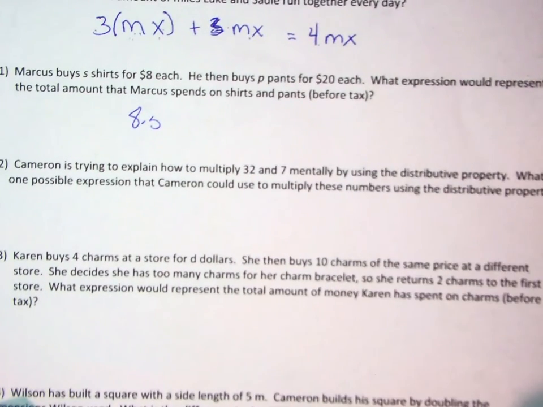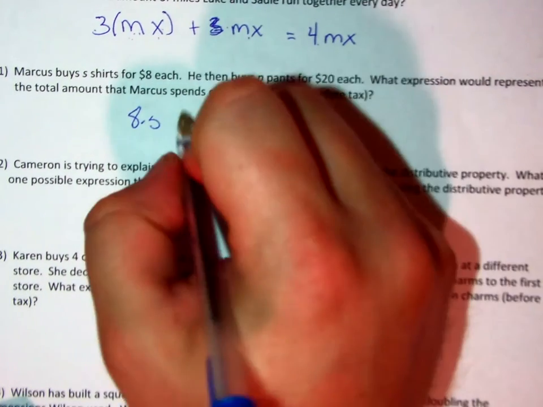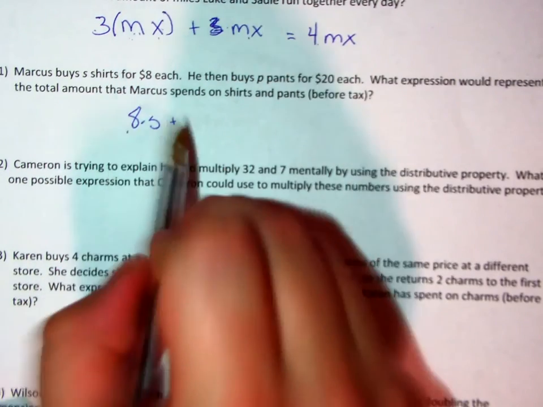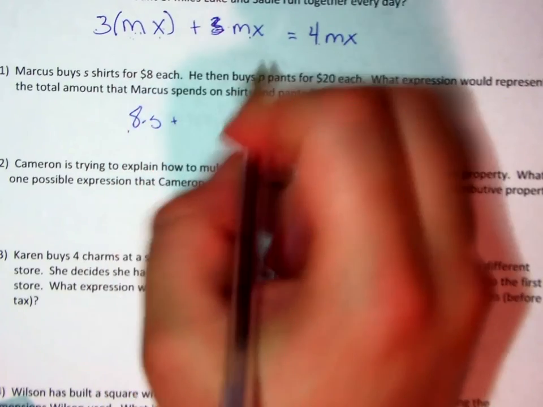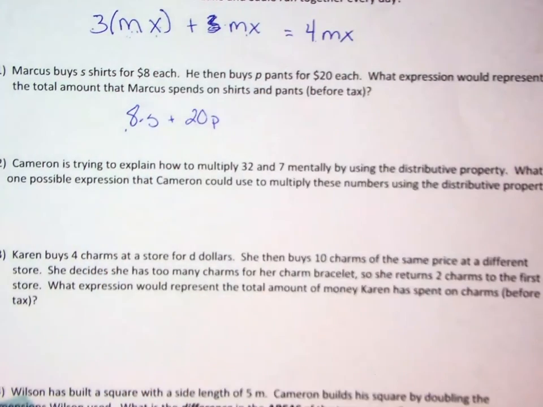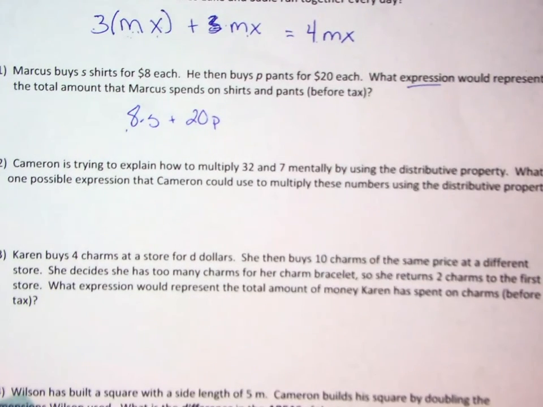He then buys P pants for $20. So that would be, in addition to buying shirts, he also bought, so we're adding to it, $20 each for the pair of pants. And our question asks for an expression, so we don't need an equal sign. 8S plus 20P.